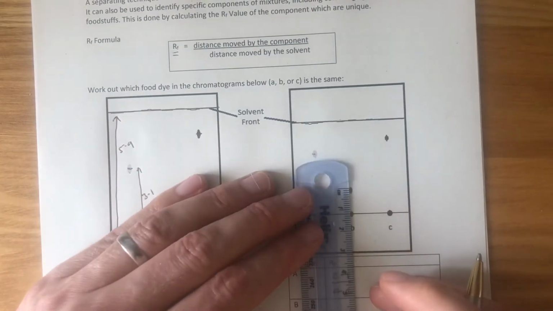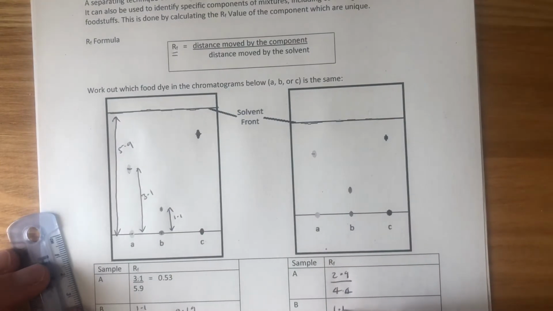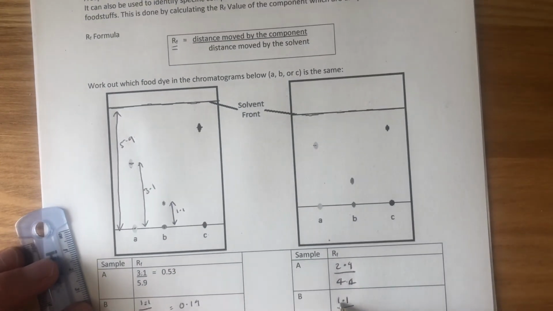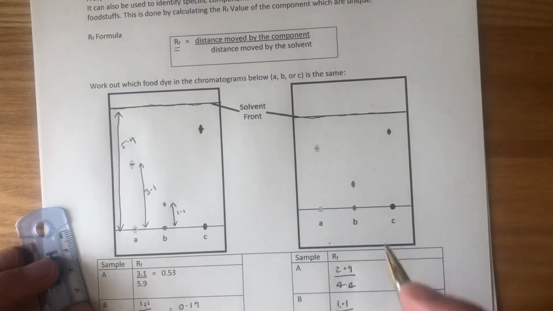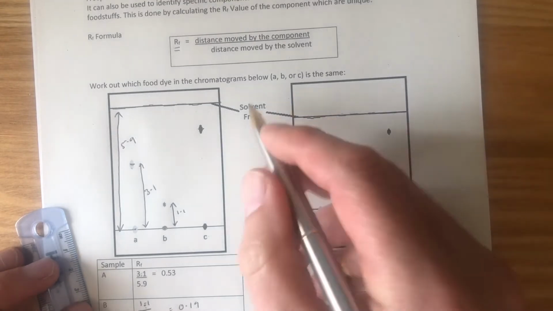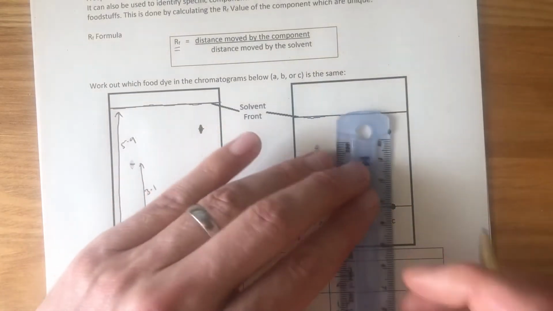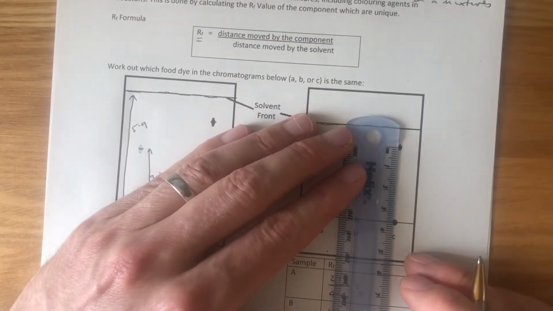Okay, the second one looks like 1.1. Now, if you look at this, that's run 1.1 and that's run 1.1. So you may be thinking to yourself, B's the same. Well, we're not interested in how far the dye runs. We're interested in how far the dye runs compared to the solvent front. So it's the result of the division that we're interested in, not the distance on its own.